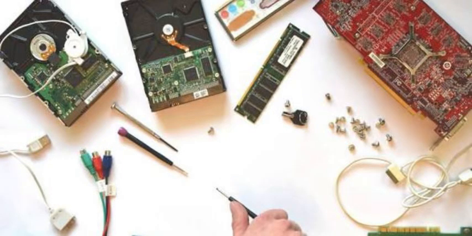Today, I'm going to explain how to troubleshoot common PC and Windows problems. Troubleshooting means identifying a problem, finding the cause, and fixing it step by step instead of panicking or guessing.